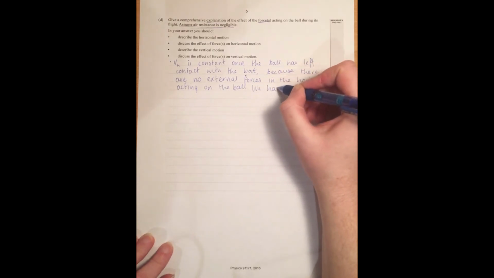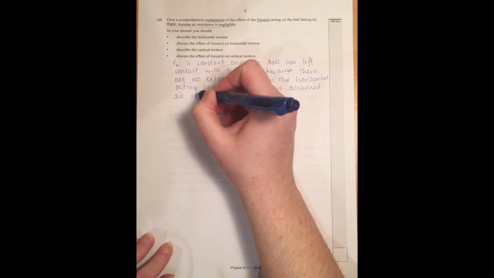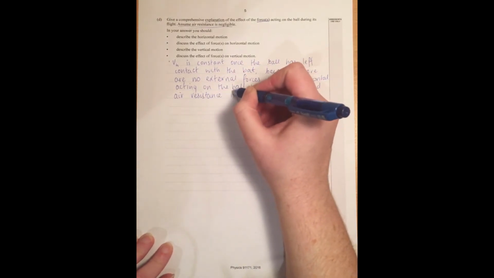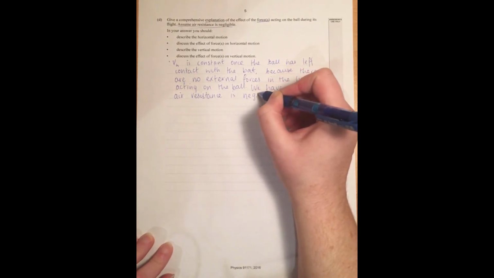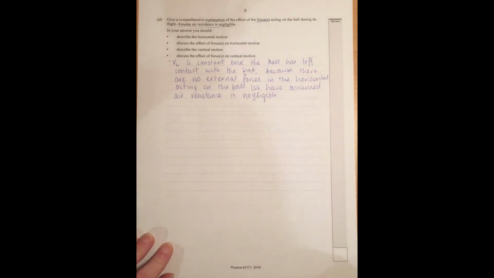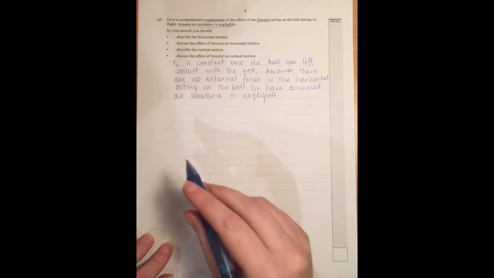We have assumed air resistance is negligible. That would be the only force acting in the horizontal, but because we're assuming it's so small it doesn't happen, there's no external forces.